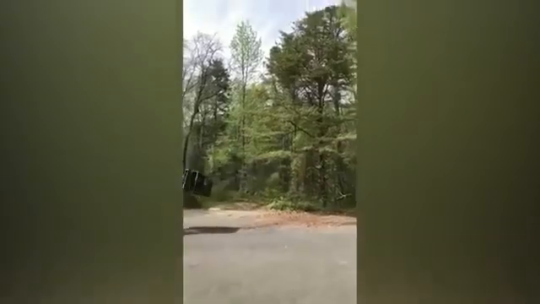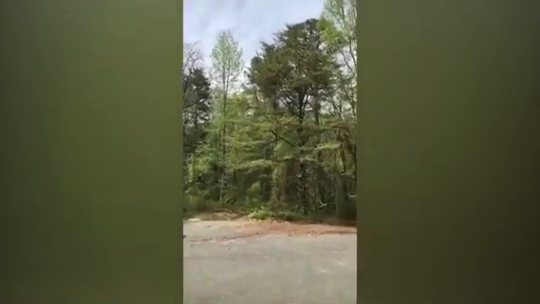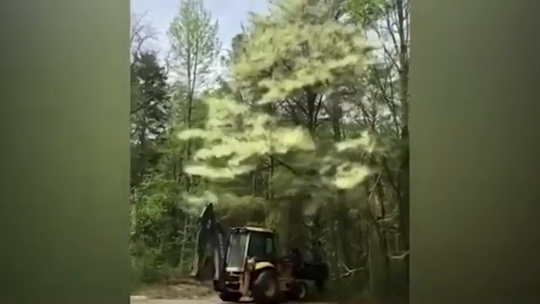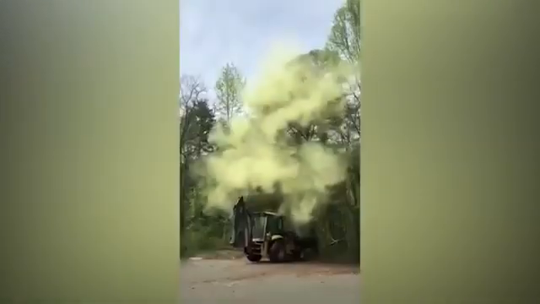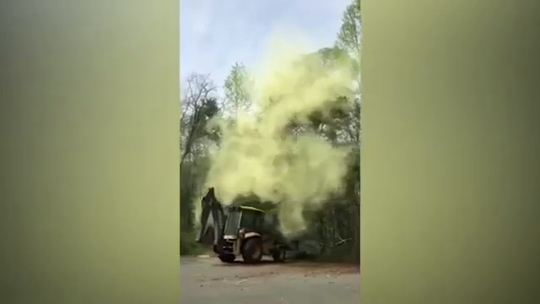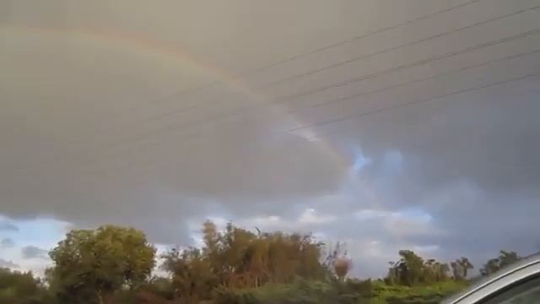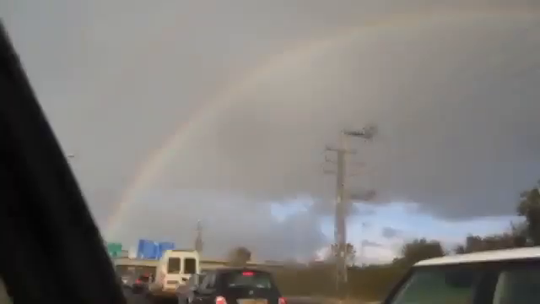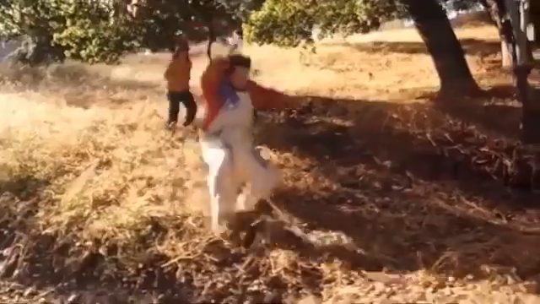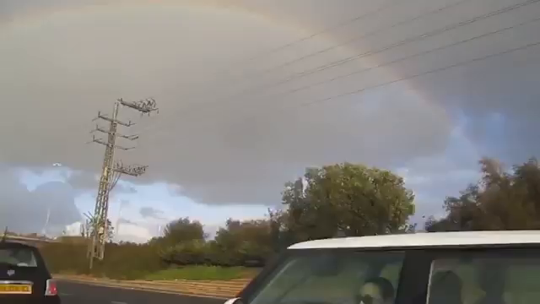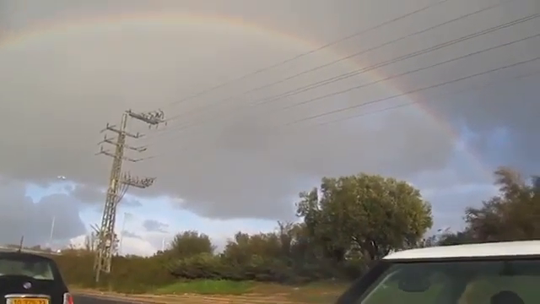We can only be happy that the technology has not yet reached the level needed to transmit the smell by video, and be glad you saw such an enormous amount of pollen flying from a tree, because this phenomenon is quite rare. A rainbow after rain is a fairly common phenomenon, and you've probably seen one at least once in your life. However, you probably don't know that you've seen a rainbow, let's say, not in its very original form, because in fact, rainbows form a complete circle.